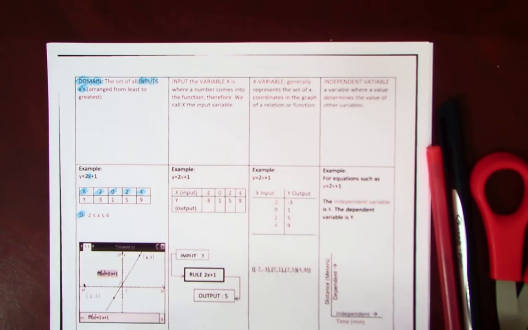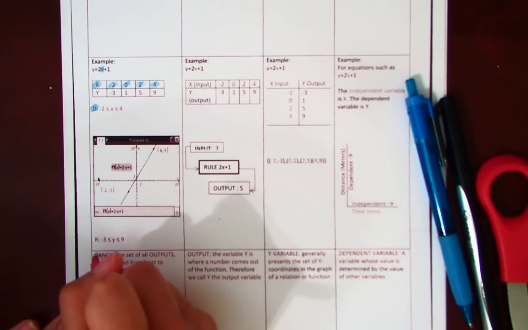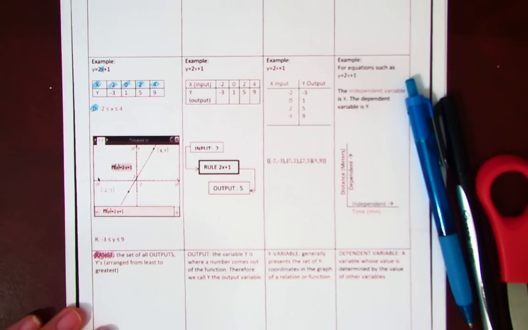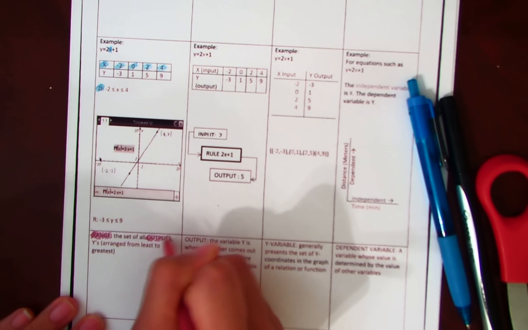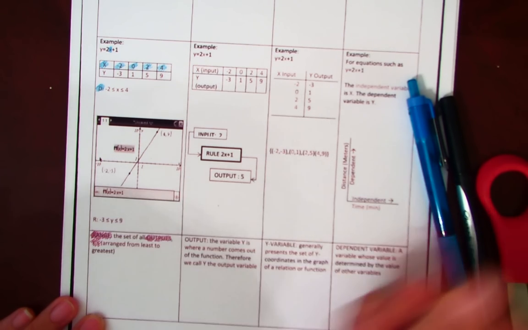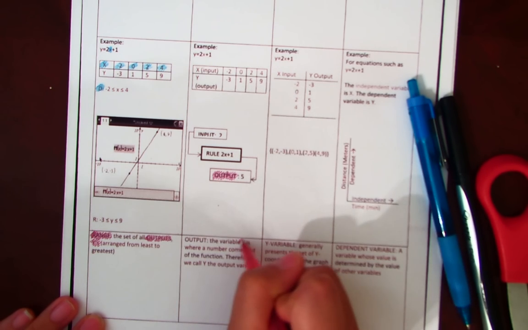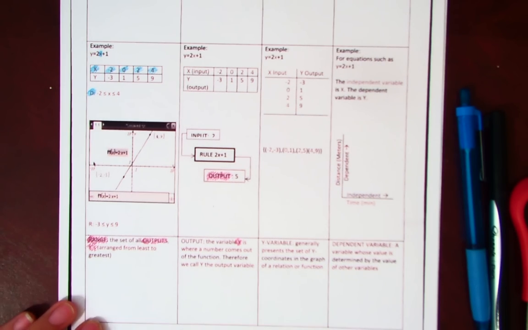That tells you what's going to be your output. Your output or your range, you're going to highlight in red. So range includes all the words like output, y coordinates, dependent variable, distance, things like that. Okay, so I'm going to highlight the word outputs, the word y's, there's an output. Okay, and there's lots of words related to domain and range. So you're going to have to find them all. I'm not going to go through all of them right now because of time's sake.